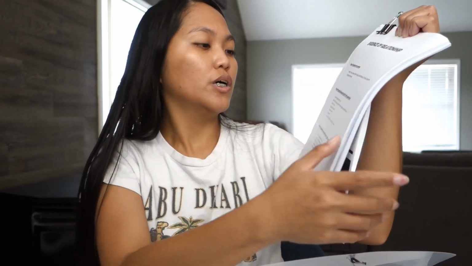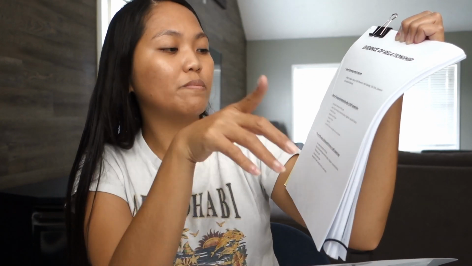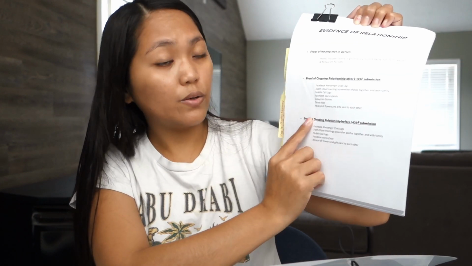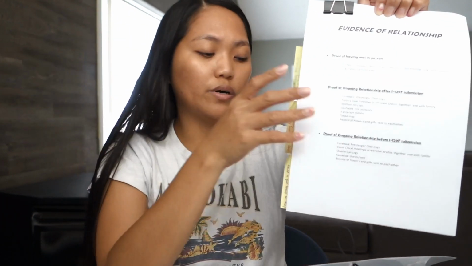I-129F submission. So these are our Facebook Messenger chat logs, Zoom cloud meetings, mobile calls, Facebook stories, posts, Instagram stories, TikTok posts, and receipts of flowers and gifts sent to each other. And then the third one is proof of ongoing relationship before I-129F submission. So these are the Facebook Messenger chat logs, Zoom meetings, mobile call logs, Facebook stories, posts, receipts of flowers and gifts sent to each other.